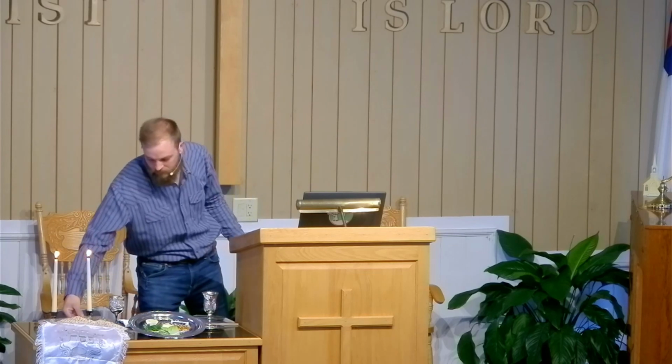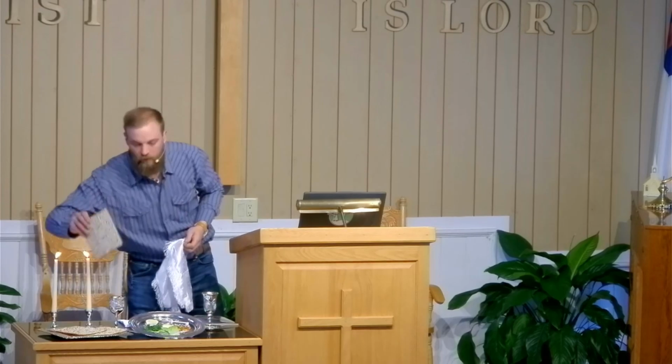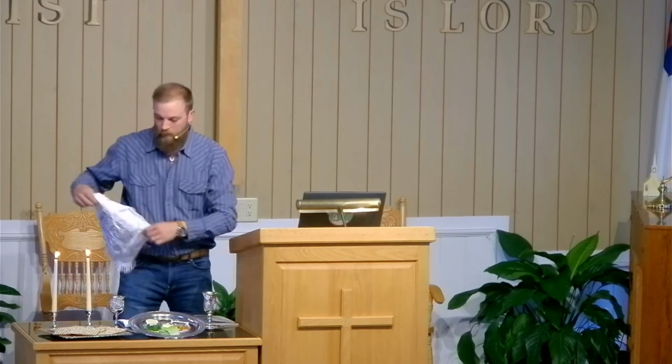I'm going to pause there real quick. The three matzahs, depending on where you come from, they all have different reasons as to why they have three matzahs. You'll notice here on the matzah plate that I have, we actually have the three matzahs. This is that unleavened flat bread. Tastes awesome, as you're going to see.